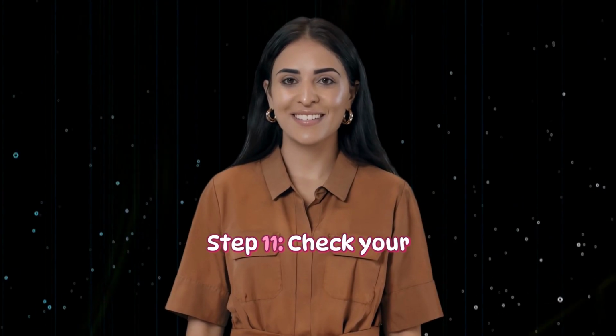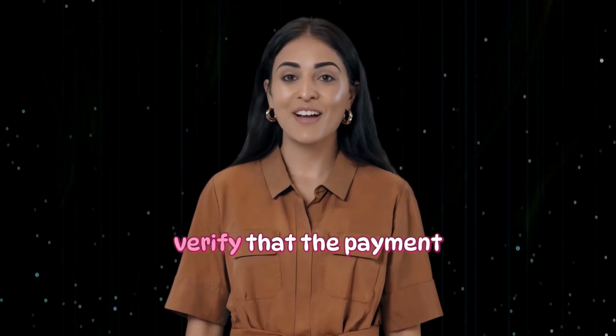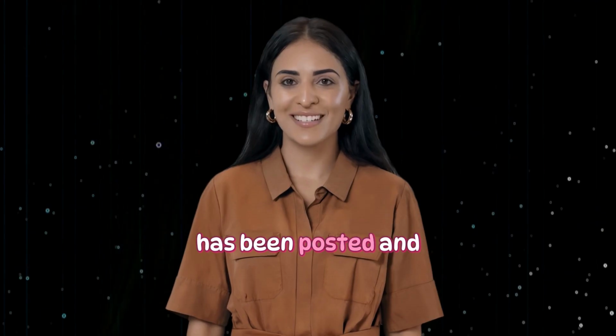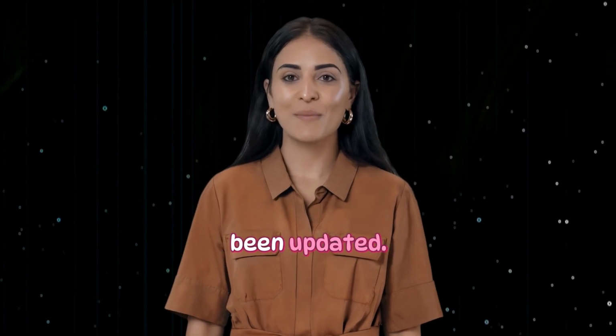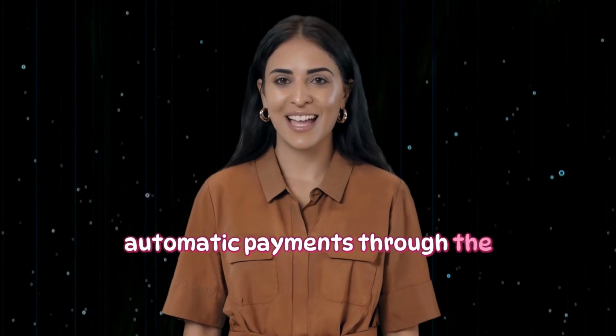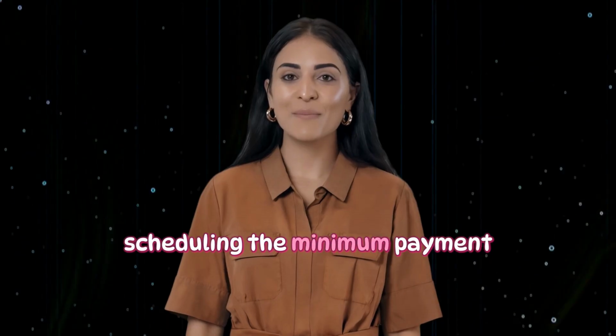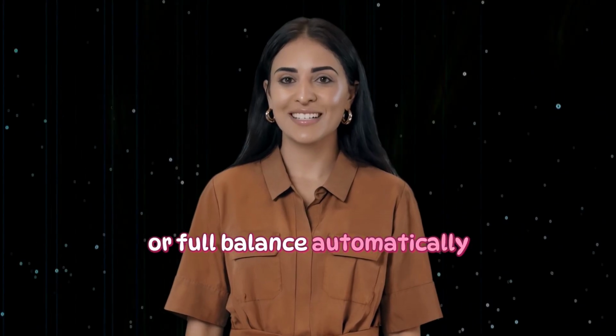Step 11. Check your credit card account within 1 to 2 business days to verify that the payment has been posted and your available credit has been updated. Step 12. Set up automatic payments through the app if you want to ensure you never miss a payment by scheduling the minimum payment or full balance automatically each month.